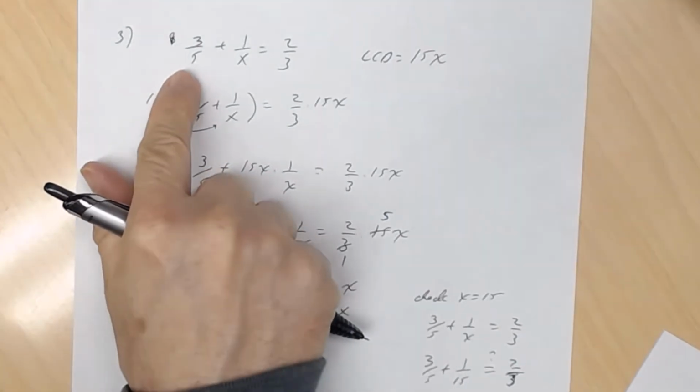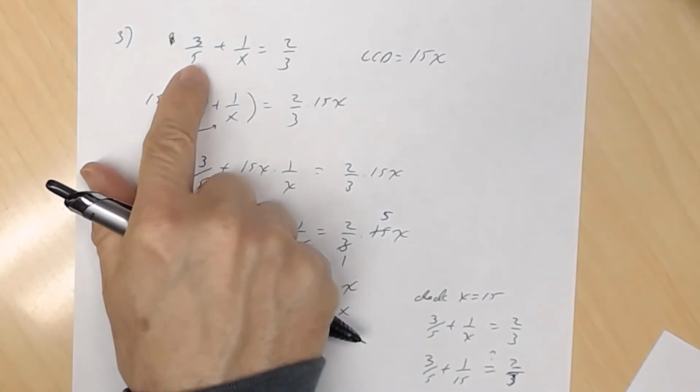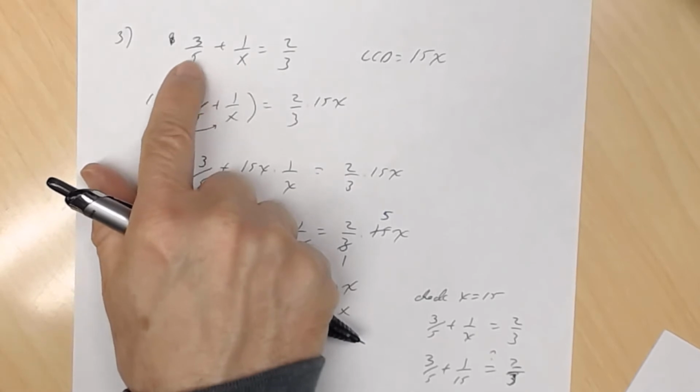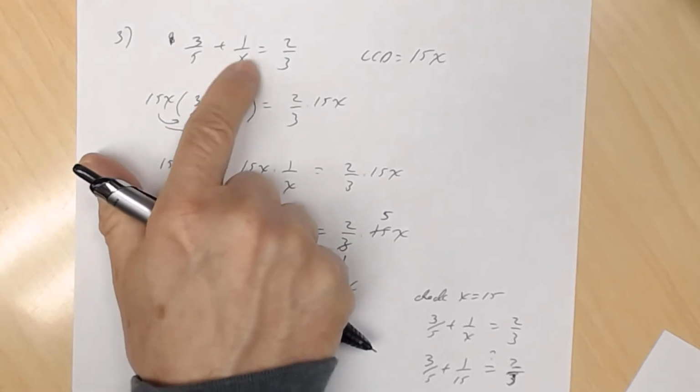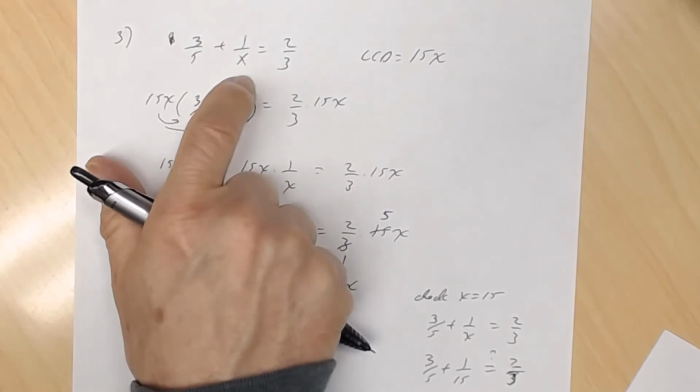Will this denominator ever be 0? Yes or no? No, because it says it's always what? 5. That's a constant. Will this denominator ever be 0? Nope. It's a constant. It's always going to be 3. Will this denominator ever be 0? Yes. When what? When x is 0, right?